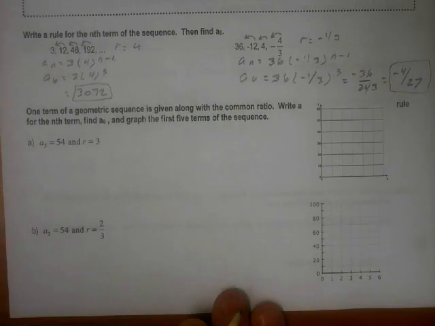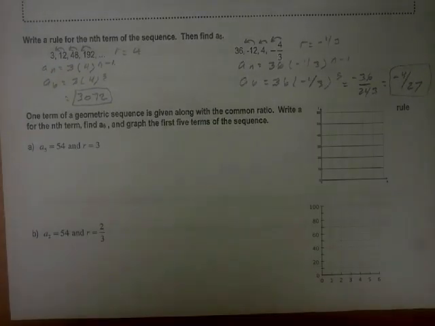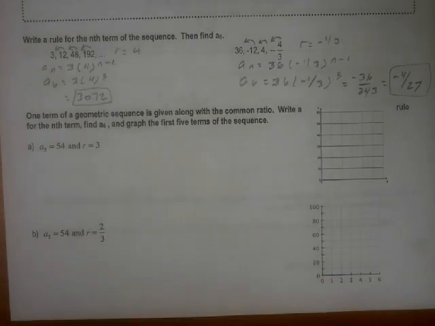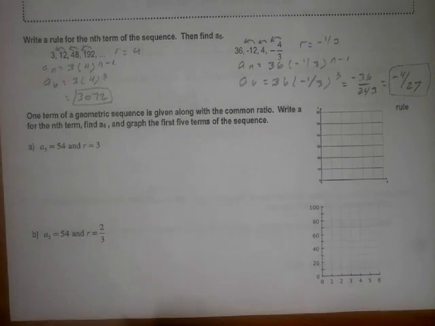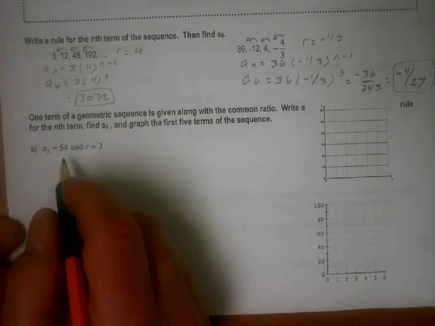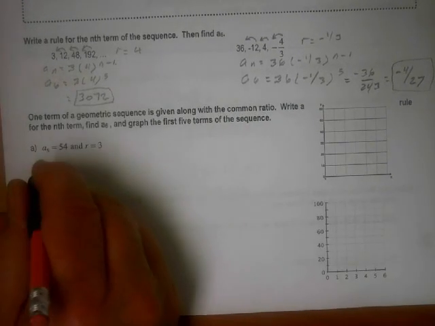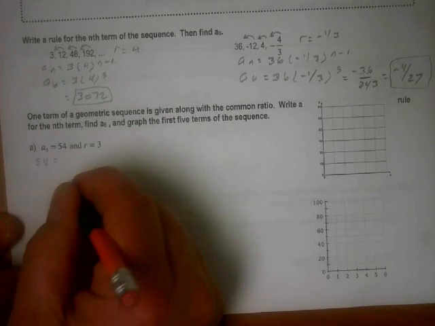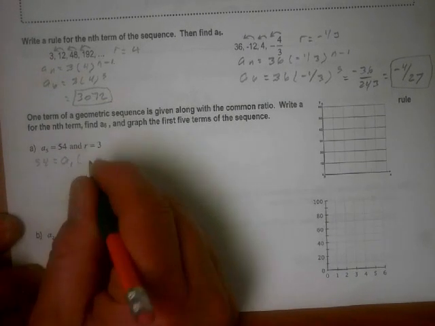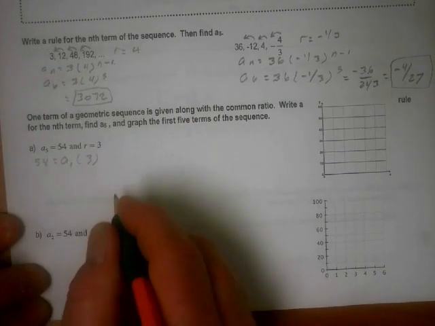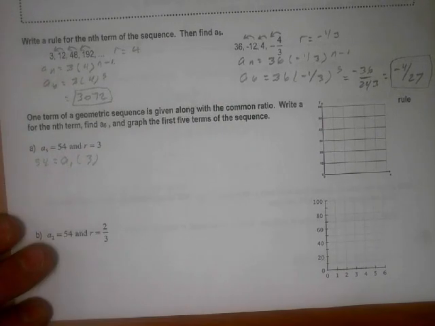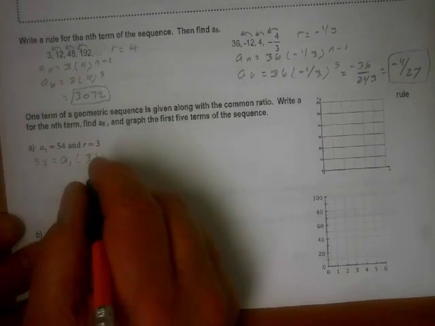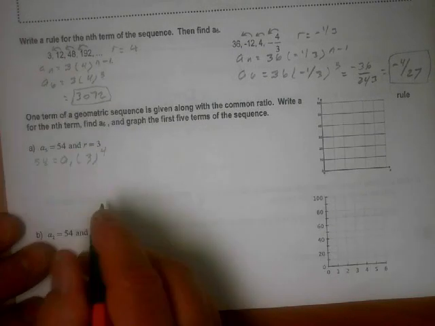One term of a geometric sequence is given along with the common ratio. Write the nth term, find a sub 6, and graph the first 5. Okay. So, first thing I need to do is figure out what a sub 1 is. 54 equals a sub 1 times 3, and remember, this is the n minus 1 power. So I'm going to take 5 minus 1, which gives me a 4 right here.